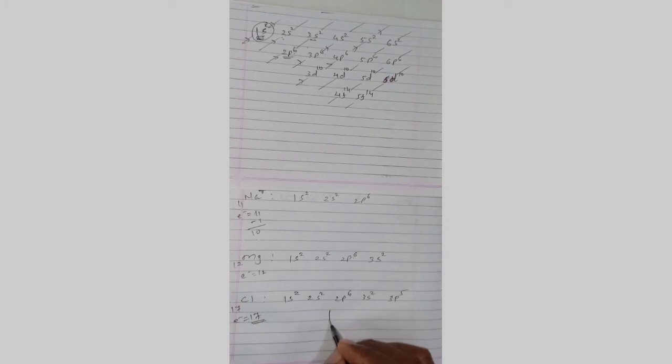Now let's see here. 2p6 is completely filled with electrons, 3s also, and here 3p has 1, 2, 3, 4 and 5.